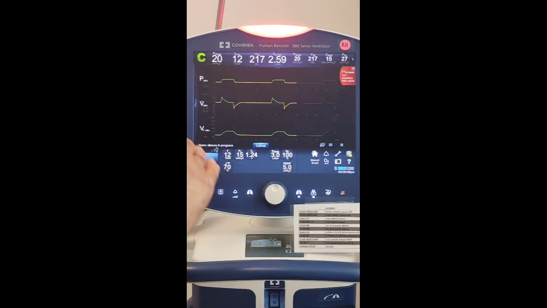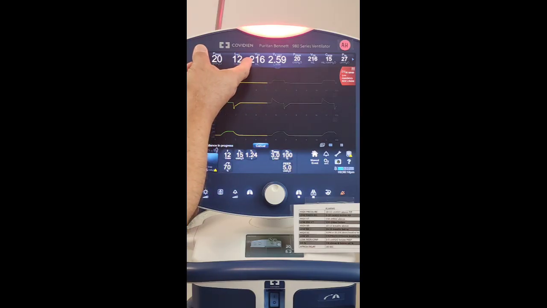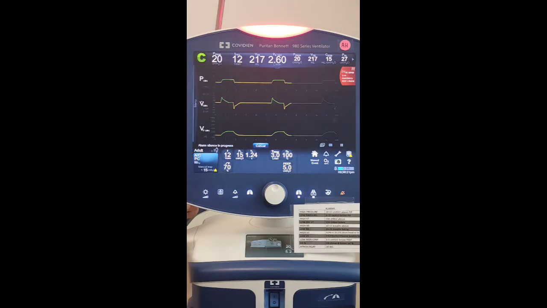It's the same way as when we first set it up on AC/VC. We're going to do the formula using 6 liters per minute, okay? If I'm only ventilating right now at 217, I'm going to take a guess, I don't have my calculator with me, but if I had 6,000 milliliters, I'm dividing 216 into 6,000, and I'm thinking it's going to be 30?